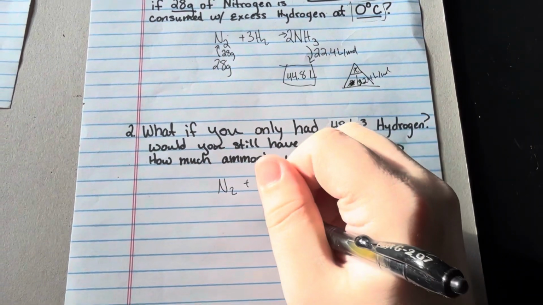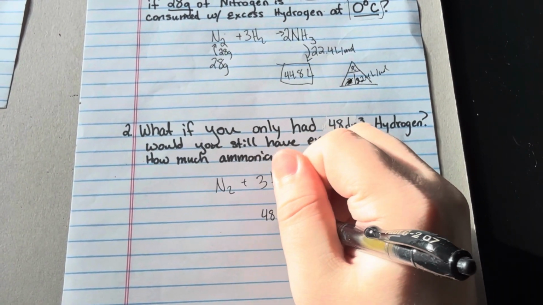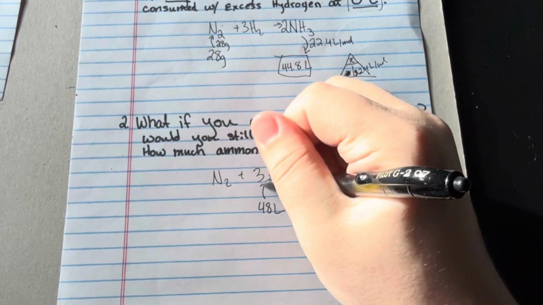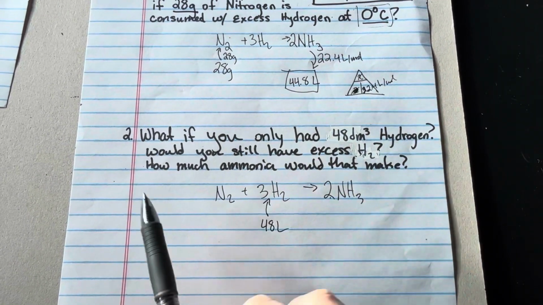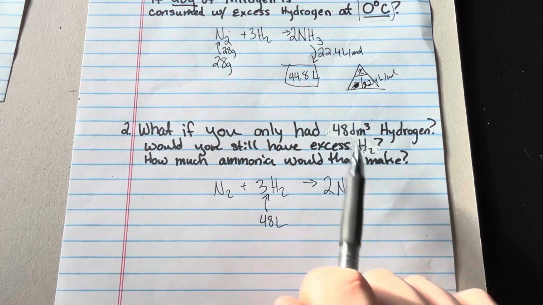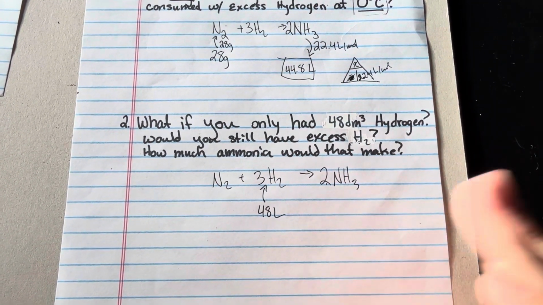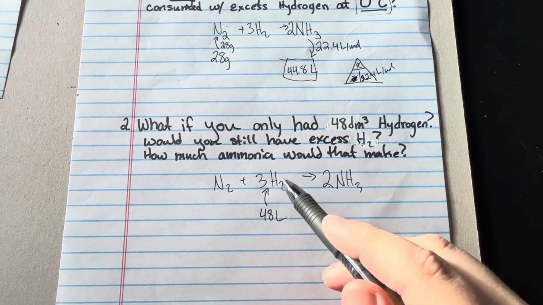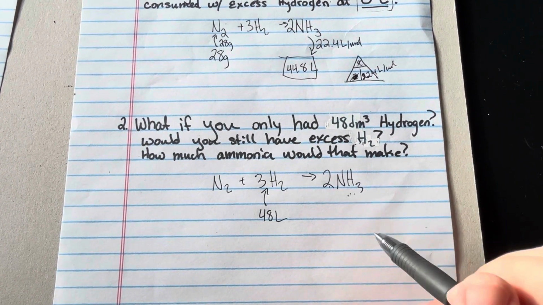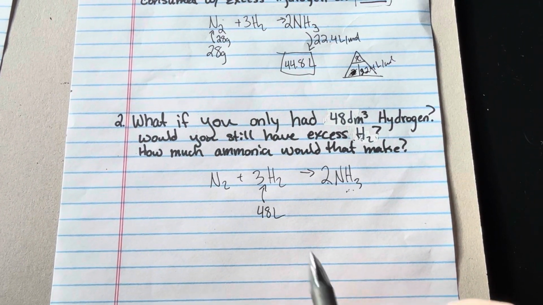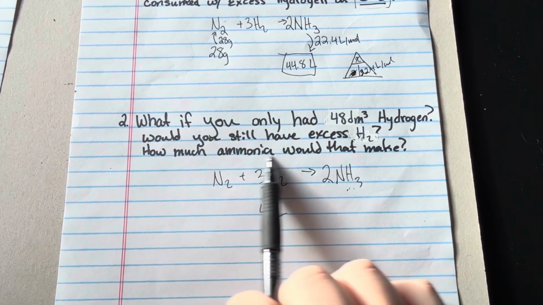Okay, well, let's write that down. If we had 48, we're just going to change the symbol to liters. So, would we still have excess? Okay, so way to go about this is to convert it into the product and see how much product 48 liters can make. Oh, and then they're also asking how much more that would make.